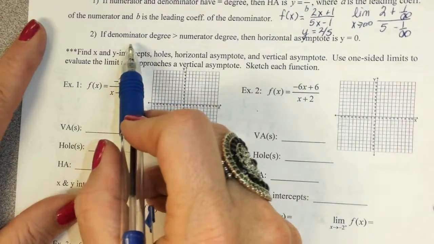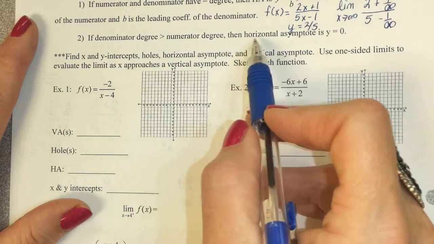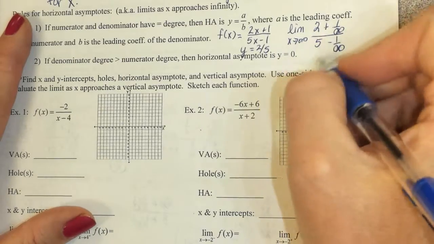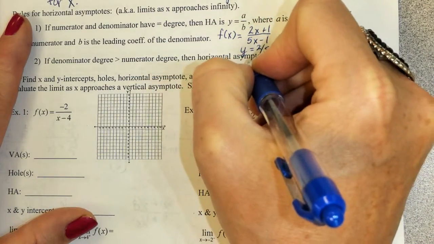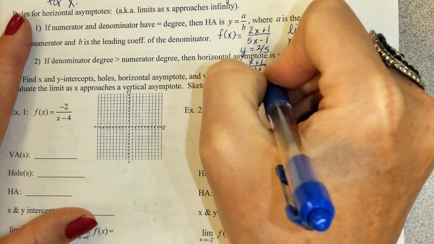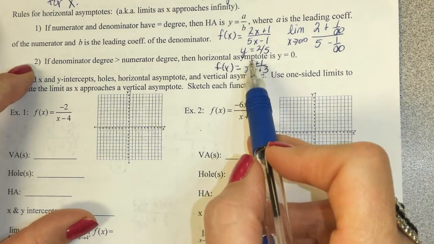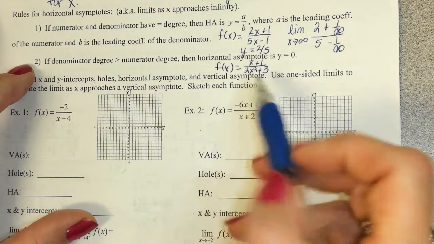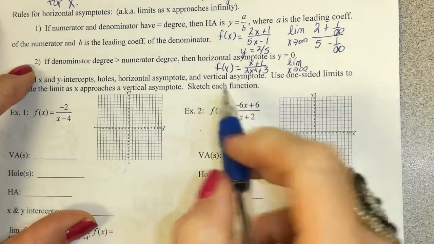Now, if the denominator degree is greater than the numerator degree, here's a rule you could memorize. The horizontal asymptote will always be y equals 0. That would be an example like this. Suppose we have the function, say (x plus 1) over (2x squared plus 3). Well, I look at the denominator degree, it's larger than the numerator, so therefore I should have a horizontal asymptote of 0. That means the limit as x approaches infinity should be 0.